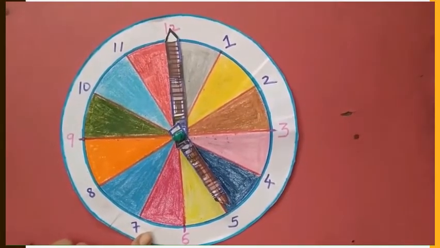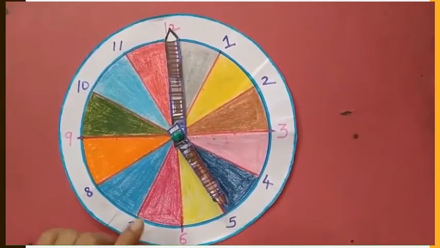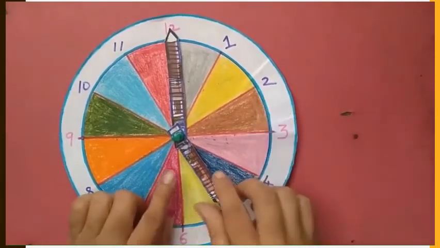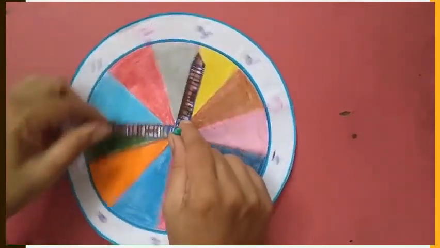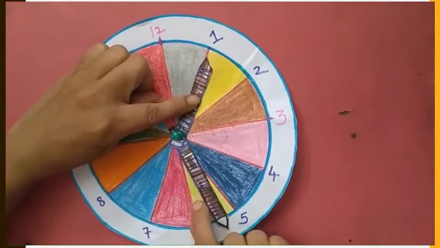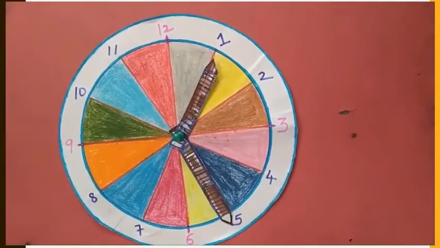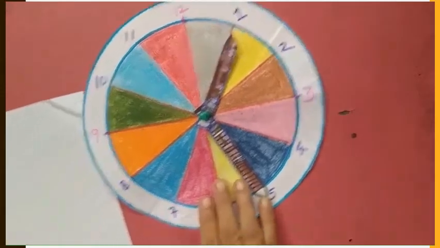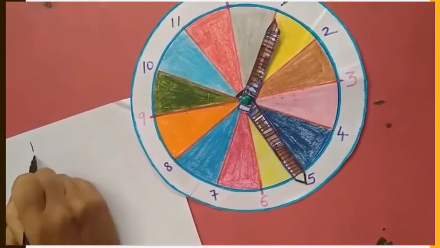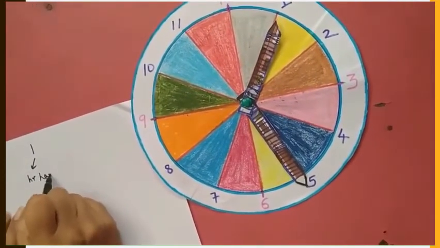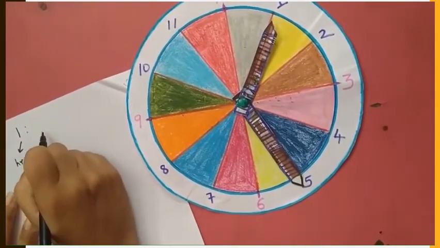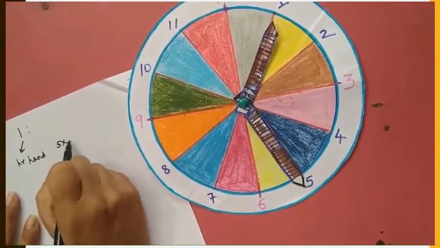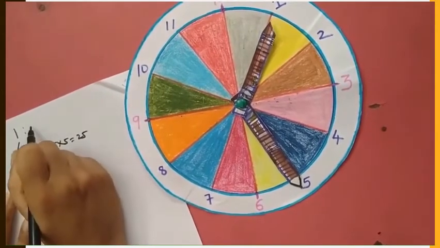Now let's read time. Now if the hour hand is on 1 and the minute hand is on 5, then it's 1:25. 1, this is for the hour hand, and colon, the minute hand is on 5. So 5 5s are 25. So it is 1:25.